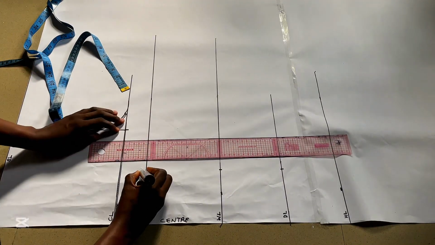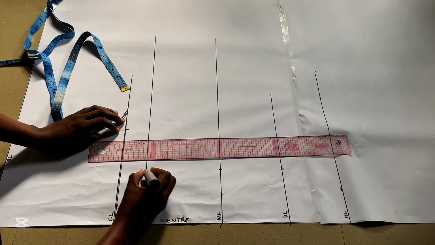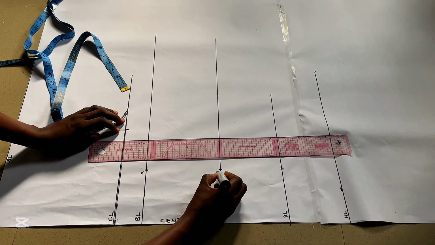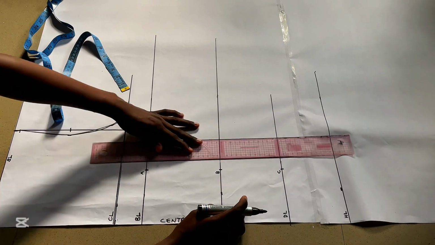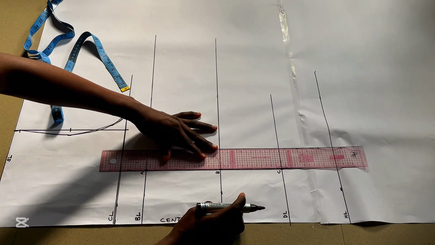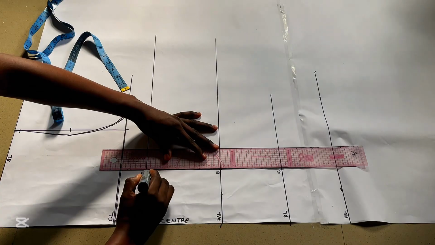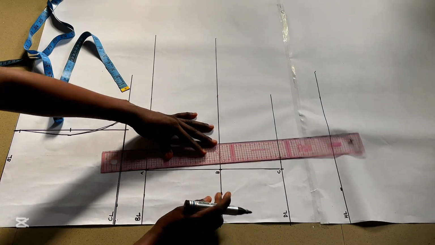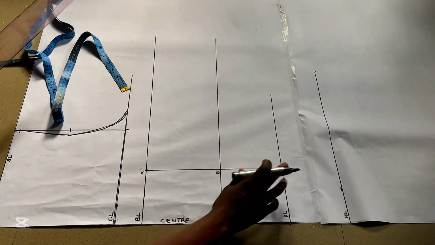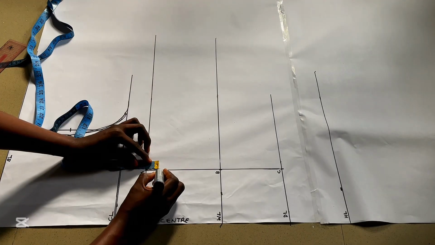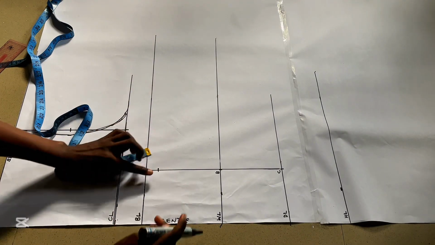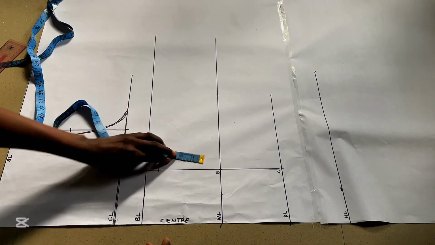On the waistline is going to be point B, and on the dart line is going to be point C. Are we taking notes? So we're going to connect these 3 dots together to make one line. Now at point A, we're going to come down by 1 inch. So you come downwards by 1 inch, and that's where we're going to start the connection.